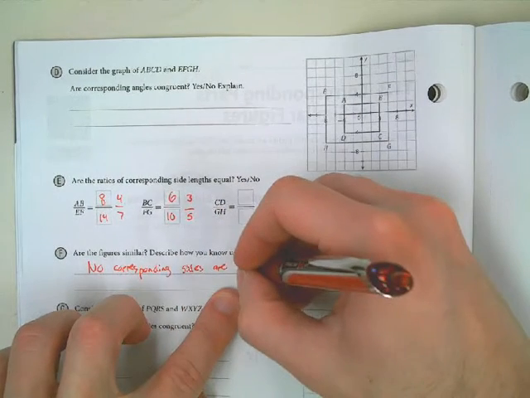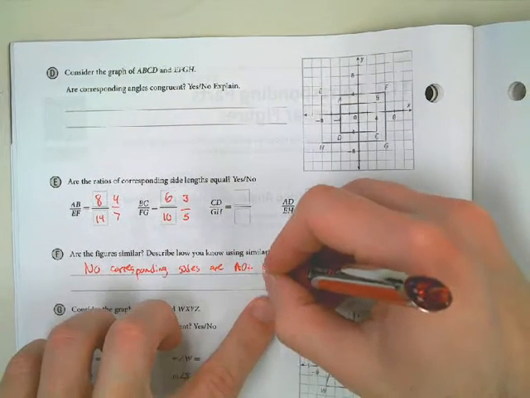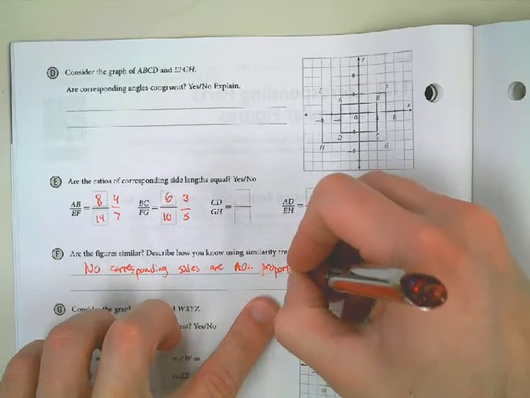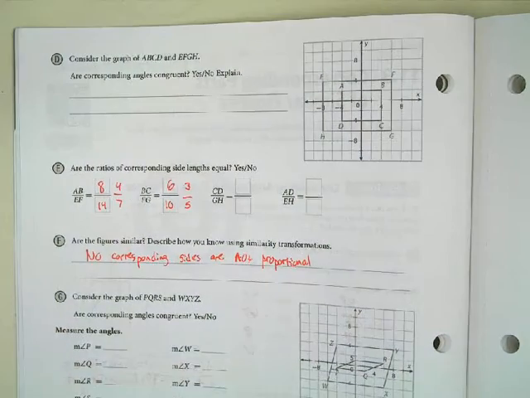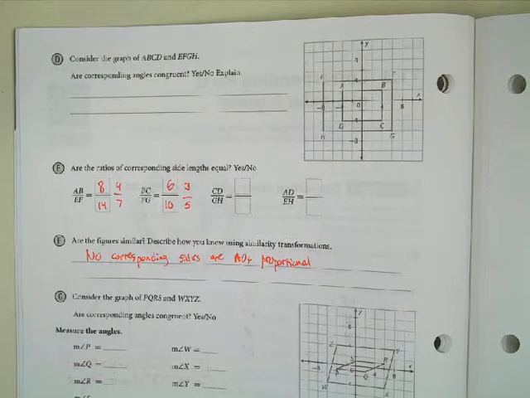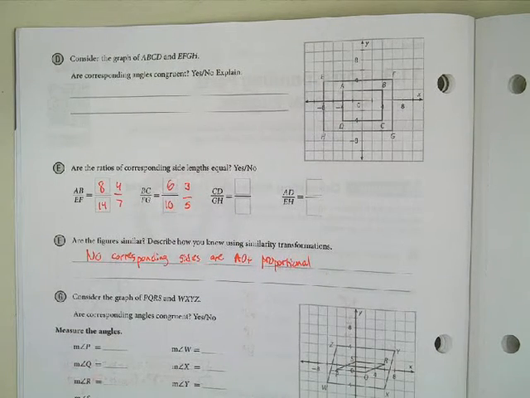As soon as you have one oddball ratio, if even one ratio is not the same as the others, not similar. Just takes one.